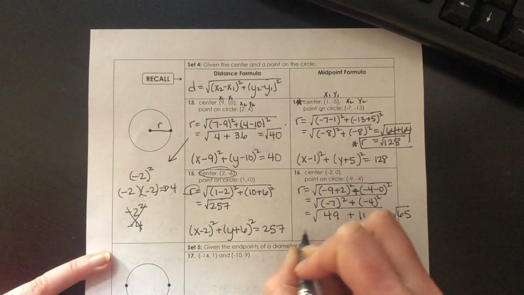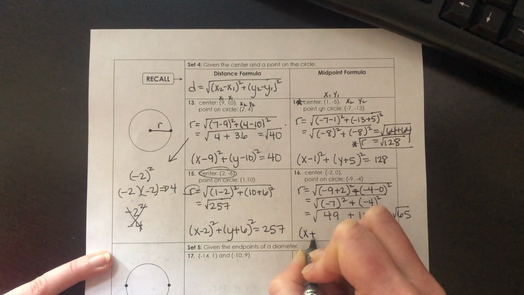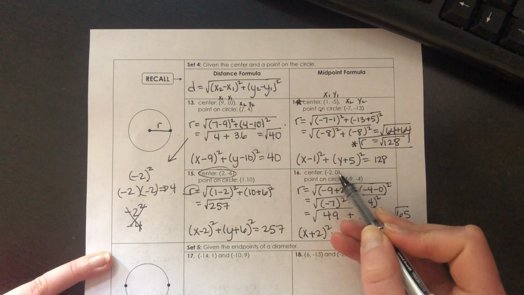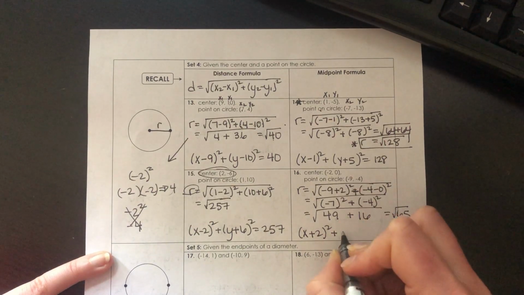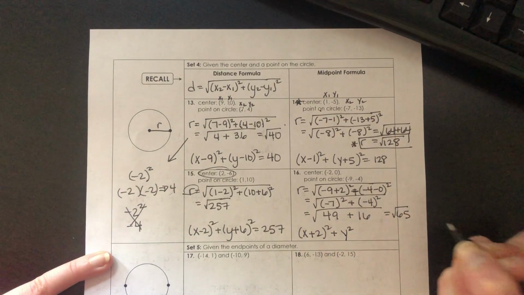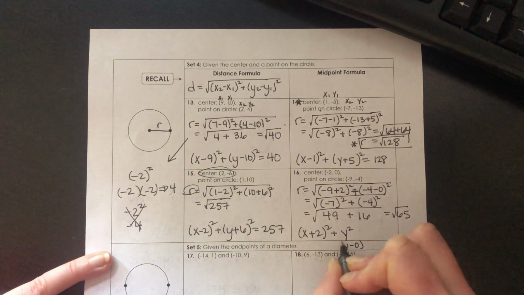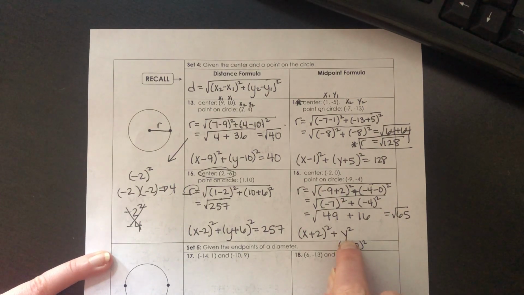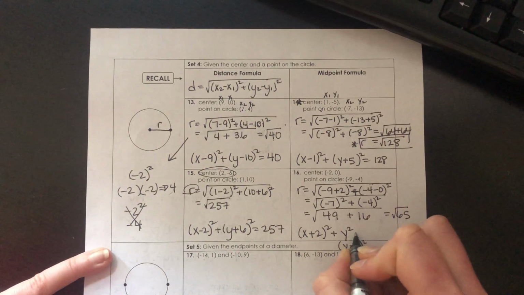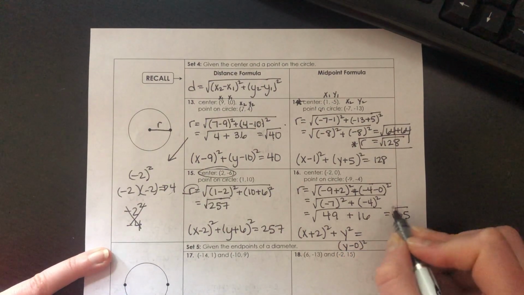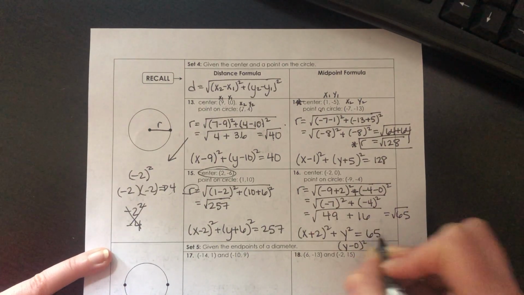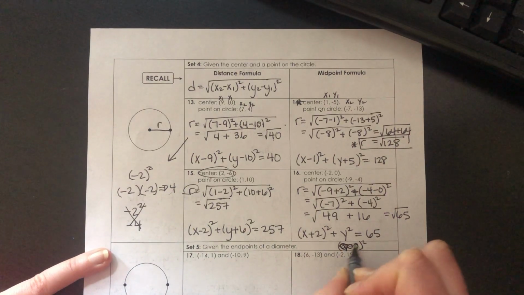Okay, so my equation of a circle is x plus 2 quantity squared plus, I see it's going to be 0 here, so y minus 0. I'm just going to write y squared. If you wrote y minus 0 quantity squared, that is fine. But be aware that if you see this as an option for a quiz or an assessment of any kind, that would be the correct answer. Equals the radius squared. So square root of 65 squared is 65. Okay? All right.